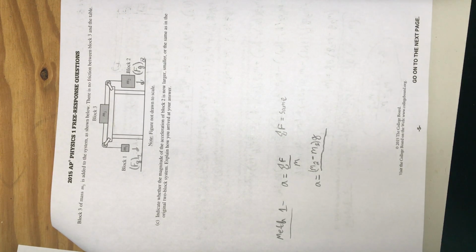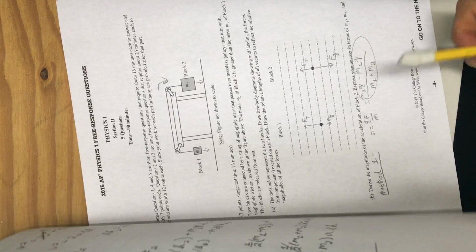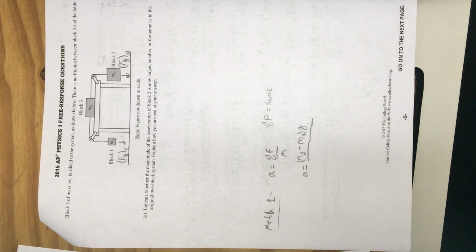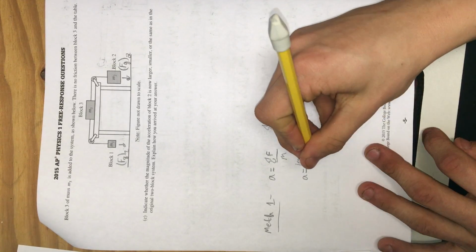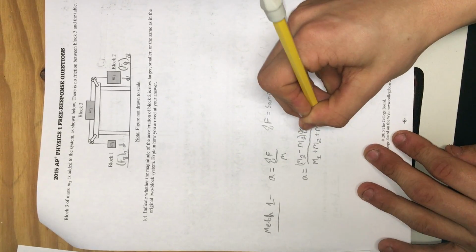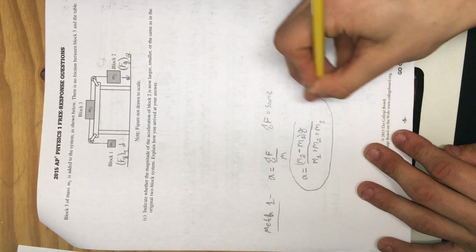But if we look at the total mass of the system, where in part 1 we had just the 2 blocks, and we had over M1 plus M2, in this case we have M1, M2, and M3. So this is going to give us M1 plus M2 plus M3 for the acceleration.